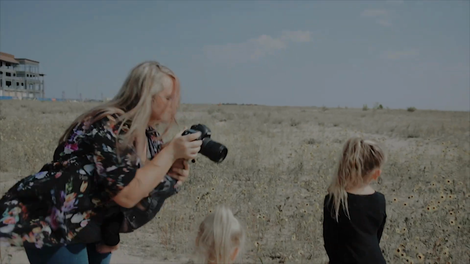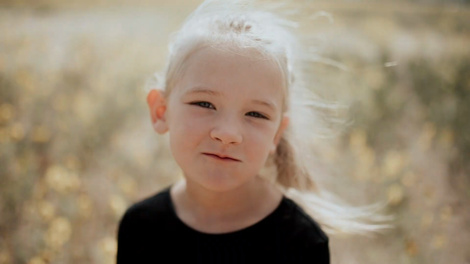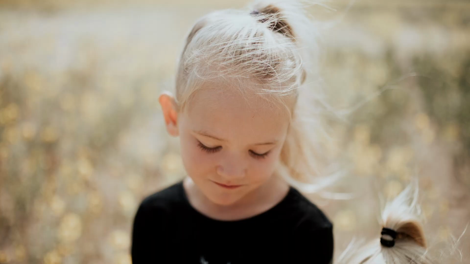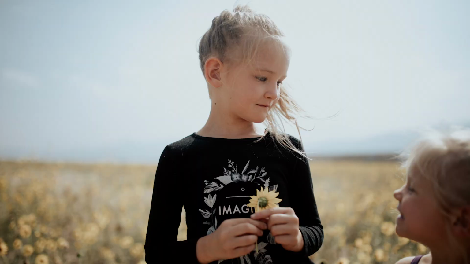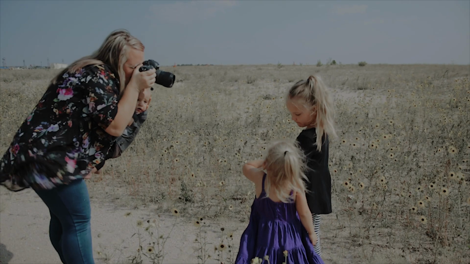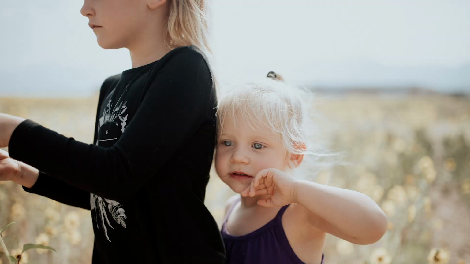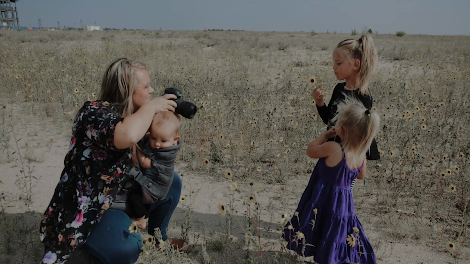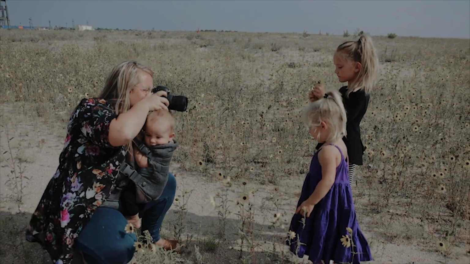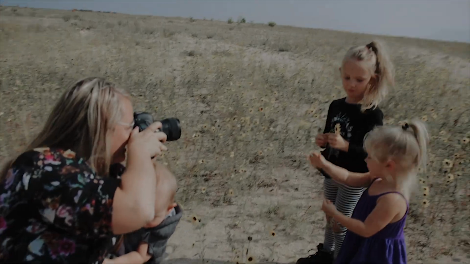Stand right there, look at me. And then go potty. Okay. Keep looking. Look down. You guys look at each other. Indy, look at your sister.